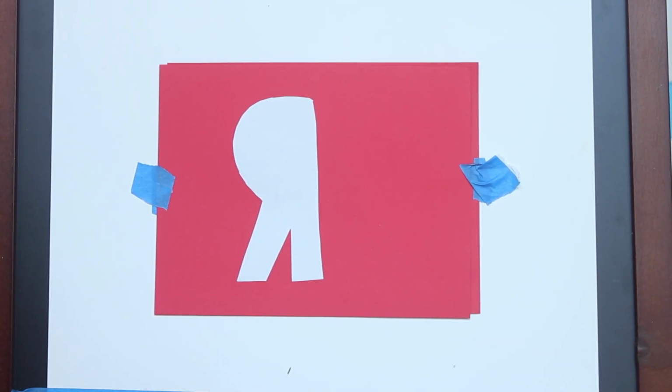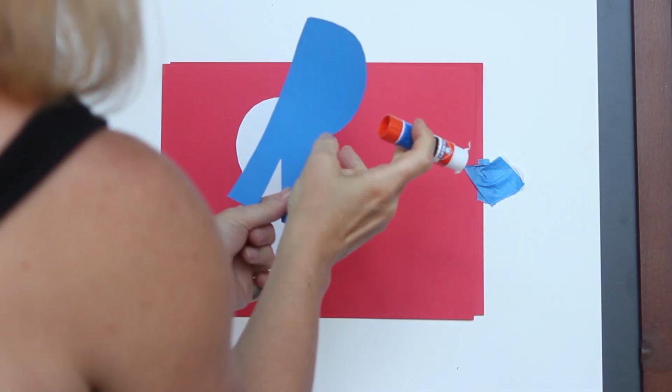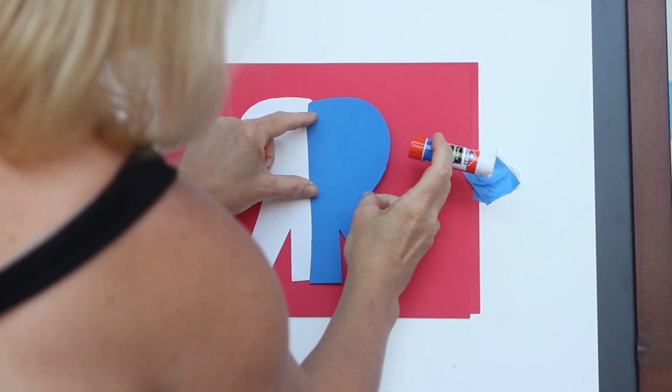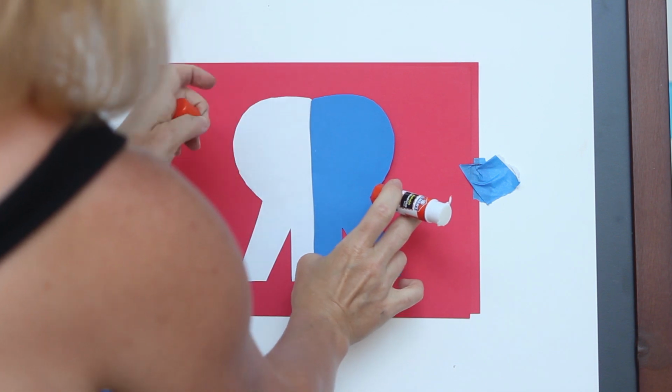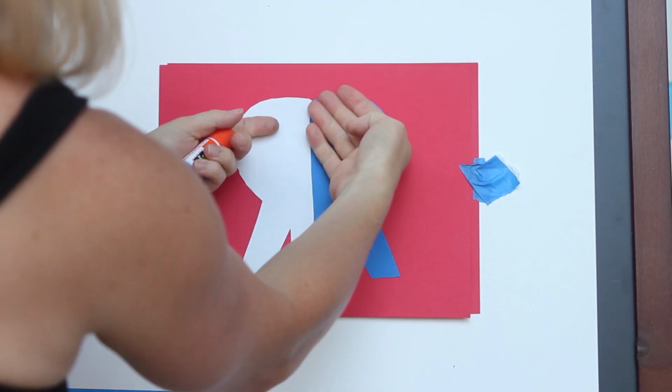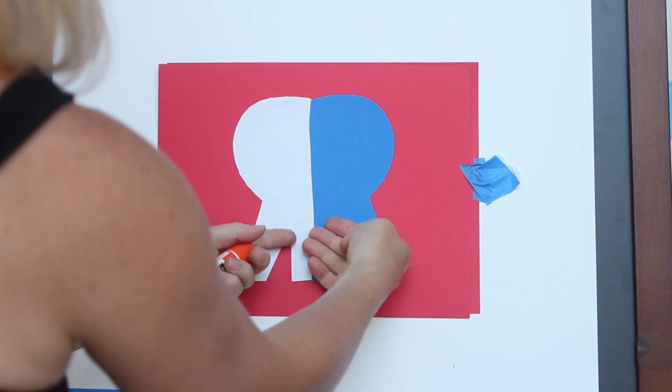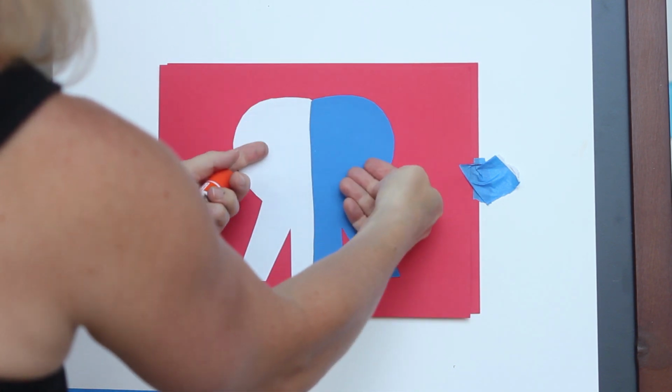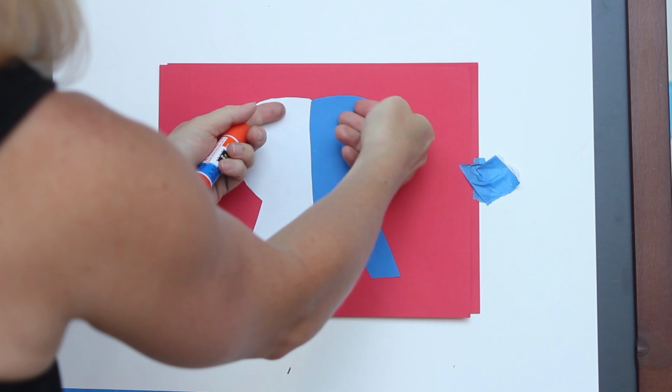And I'm going to glue down the other side. Okay, flatten it down. So these are my two large letters of my first name.